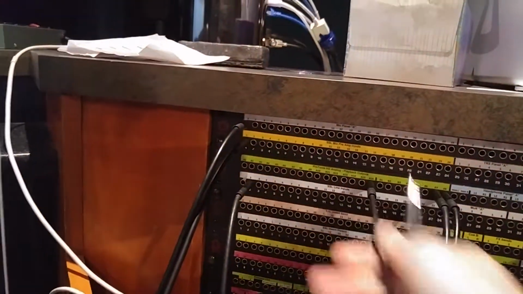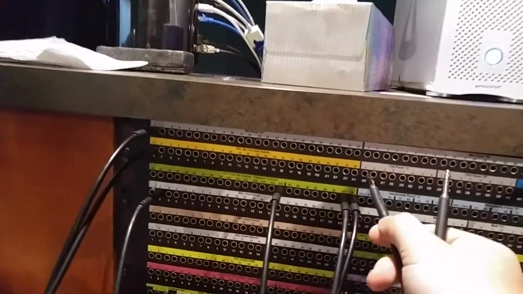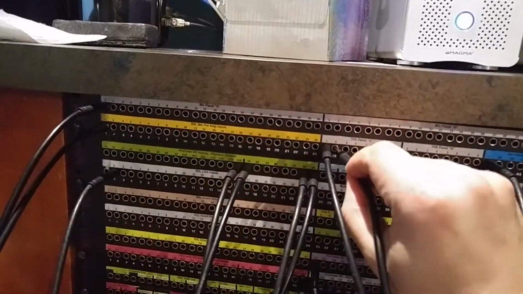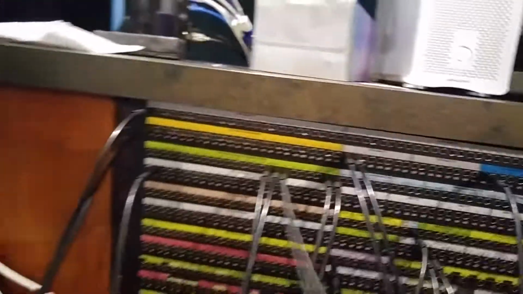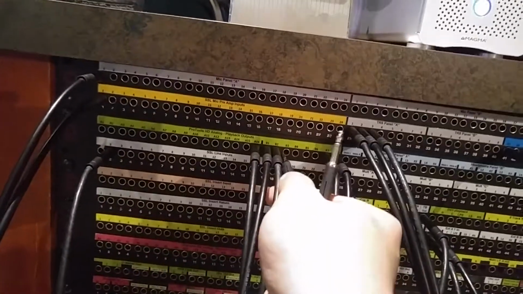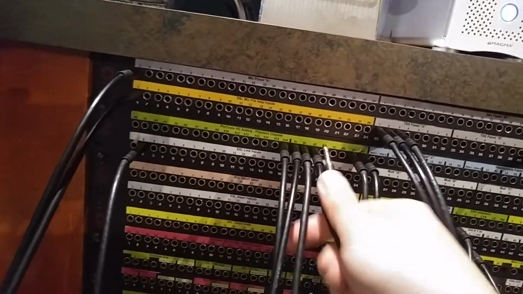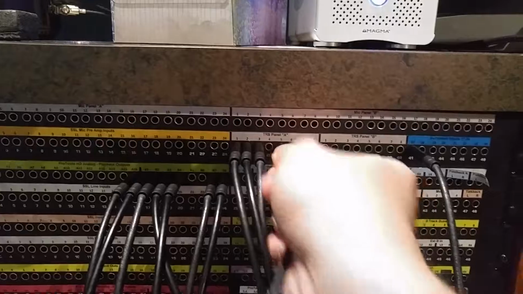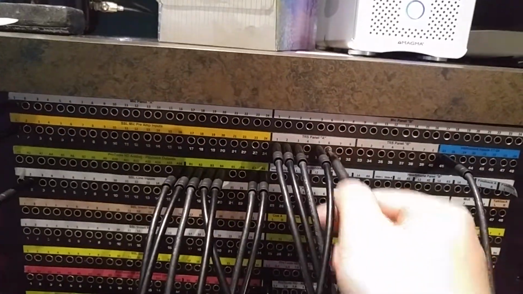So, first one is A16. So here's A16 going to TRS panel A1, and so on and so forth. You guys get the idea. I'm just going to patch these over, like so. And these guys we're actually going to move over to 5 and 6, like I labeled in the I/O, so that they can actually go as a stereo group.